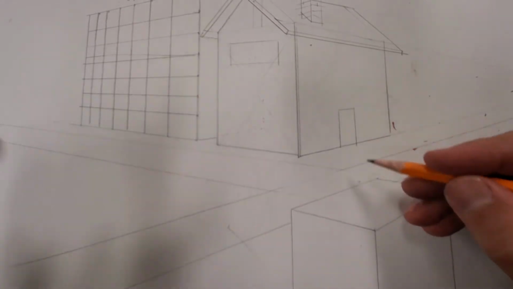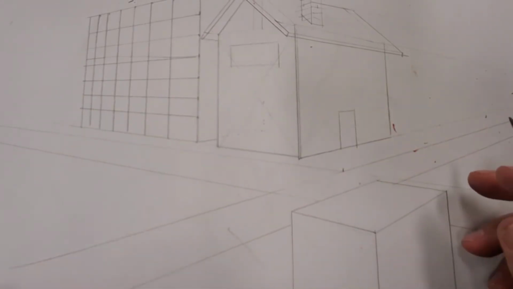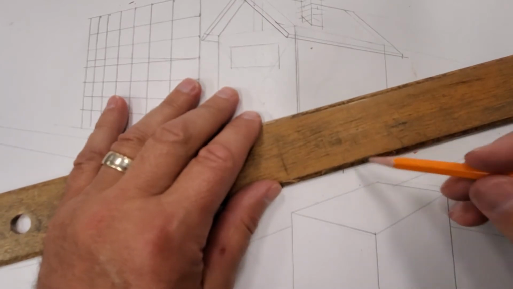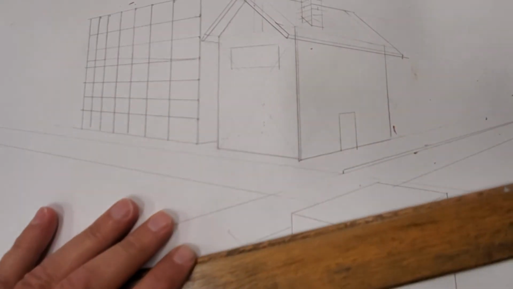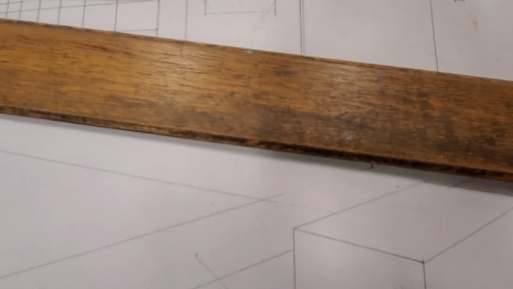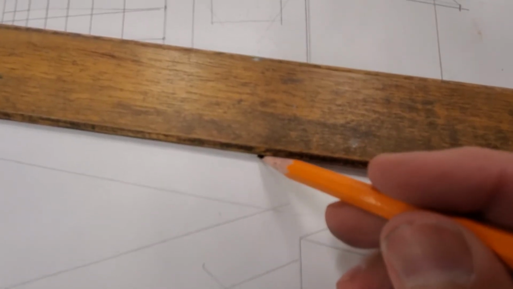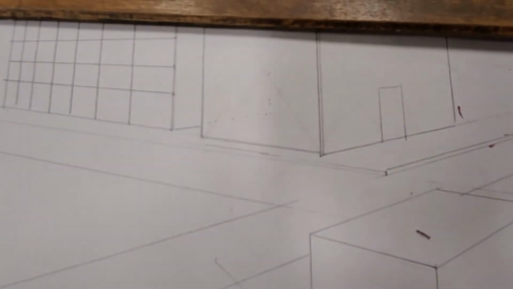So I'm gonna put a little curb right here, just a little line going straight up, okay? And then I'm gonna draw the front edge of the curb going back to that point. So I got a thin little line like that. Can you see that? Okay. And I'm going to do the same thing on the other side. A thin little line going back to that point. You got the idea? Okay.